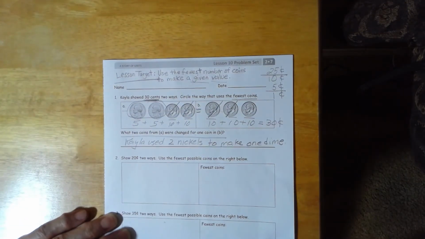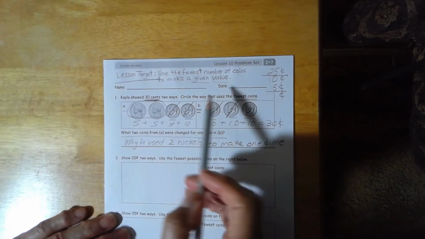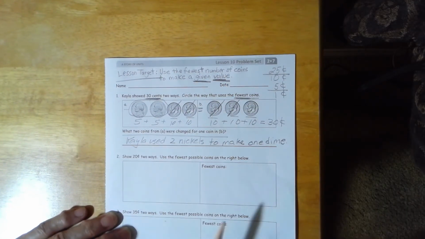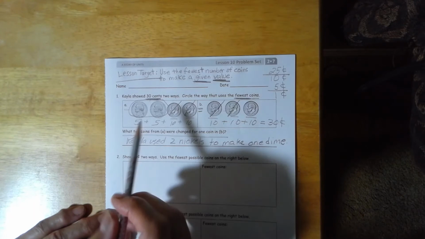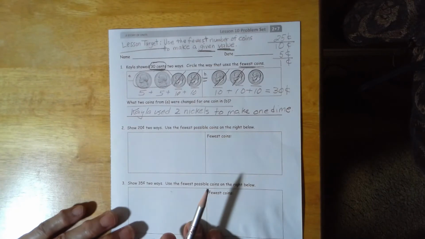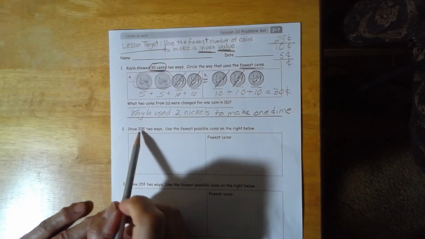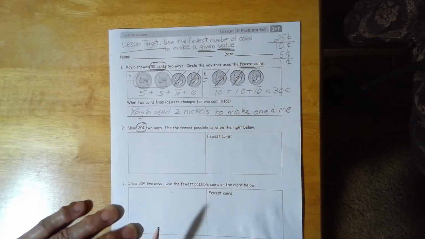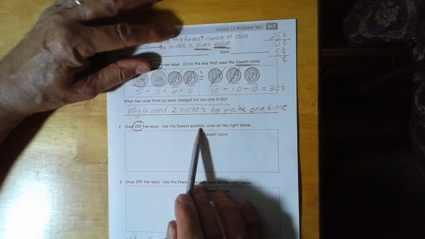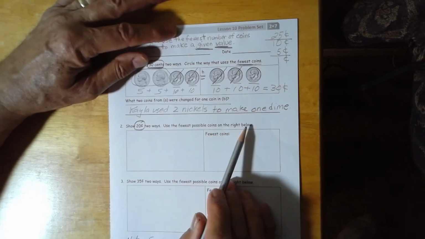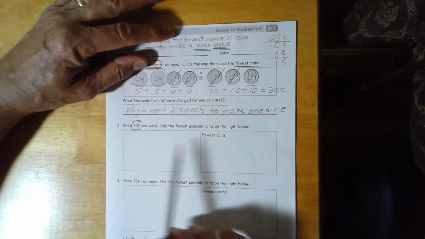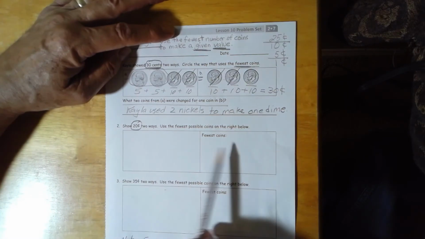Okay, now let's always keep in mind what this means. What given value means. Given value is in each one of these problems. The given value in problem 1 was 30 cents. The given value in problem 2, where it says show 20 cents 2 ways, so 20 cents is our given value. And again, it says use the fewest possible coins on the right below. Oh, now, this is different. There are no coins here because we have to draw the coins.